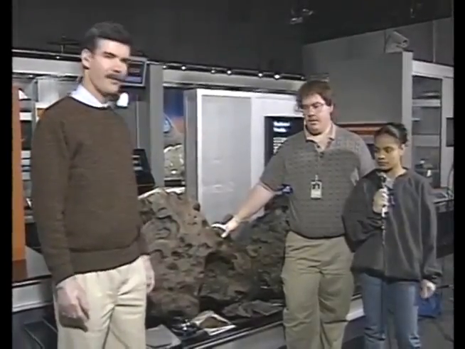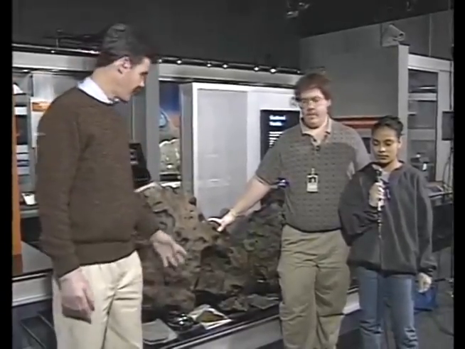Hi, we're back in the gallery, and I'm here with Dr. Timothy McCoy, who is my colleague as meteorite curator here in the Department of Mineral Sciences. And we also have with us Ileana, who's a student from T.C. Williams High School in Alexandria, Virginia. And we're here with some meteorites sitting here, and we wanted to show you a little bit about the variety of meteorites that we find and a little bit about what they tell us.